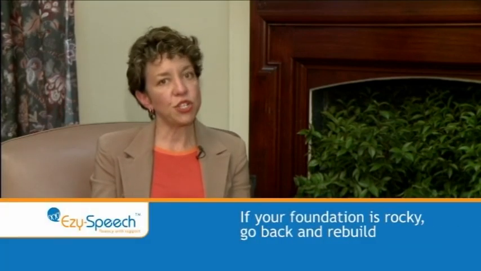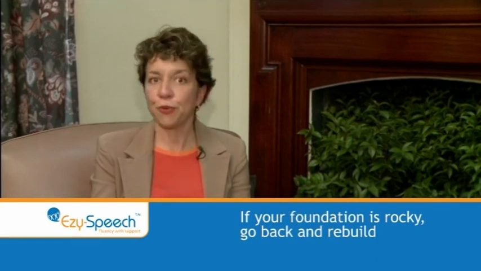Remember, there is no point moving up to the faster rates until you are comfortable with the slow rates. After you complete the 150 syllable per minute segment, you should have no stuttery feelings when you are using easy speech. If you still have feelings of disfluency, go back to the 50 syllable per minute segment. If your foundation is rocky, go back and rebuild.